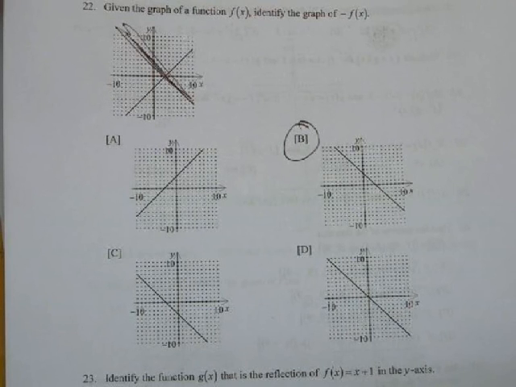Well, that is it for part 2. We'll start with problem number 23 for part 3 next time.